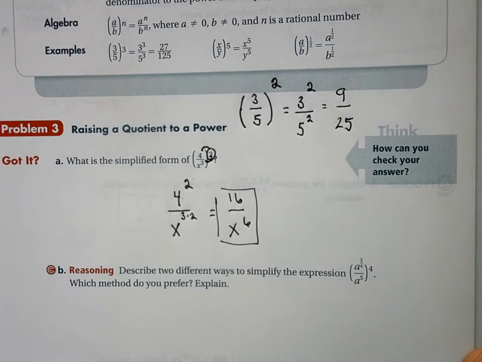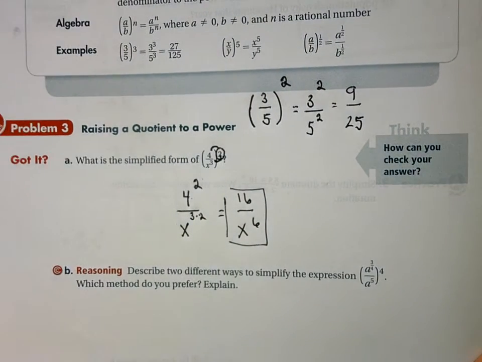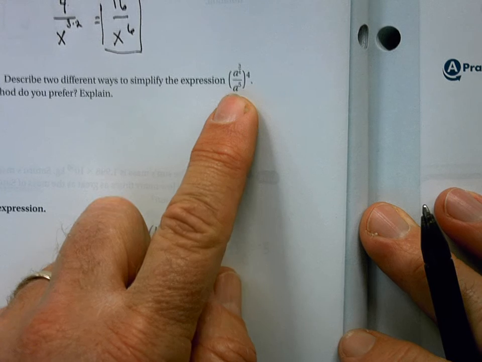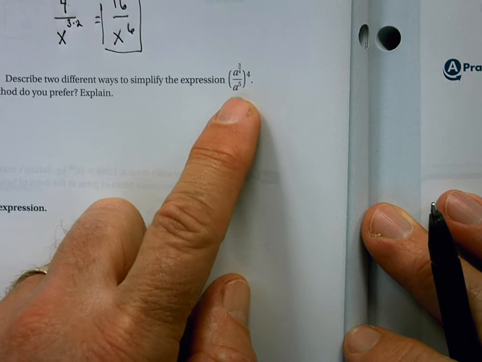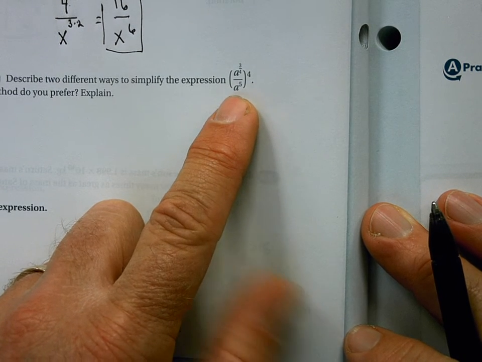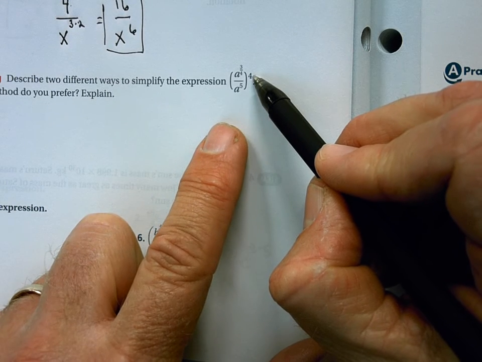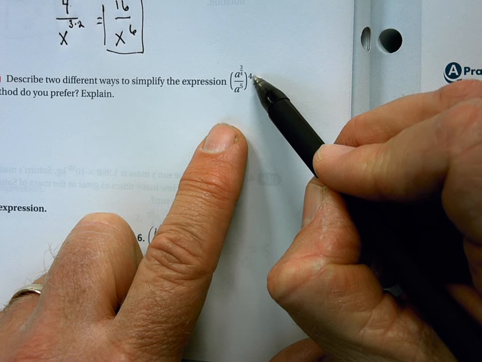Now, when we get down to part B, notice that we have a to the 3/4 power over a to the 5th power in parentheses. Then we have an outside exponent of 4. So we have to use the quotient to a power rule here.